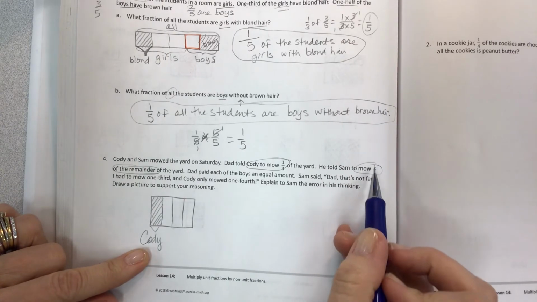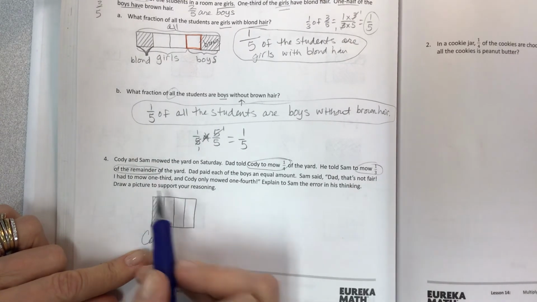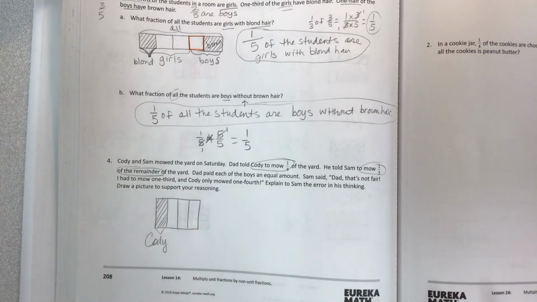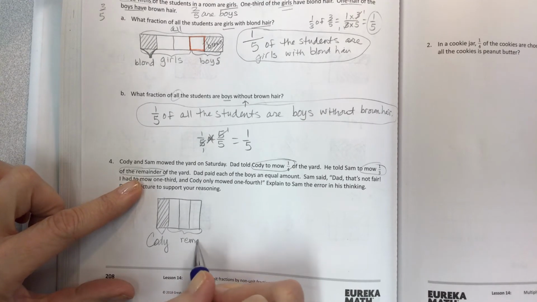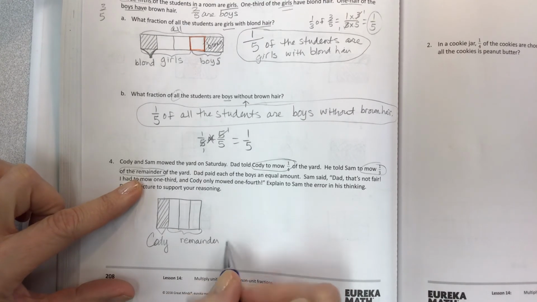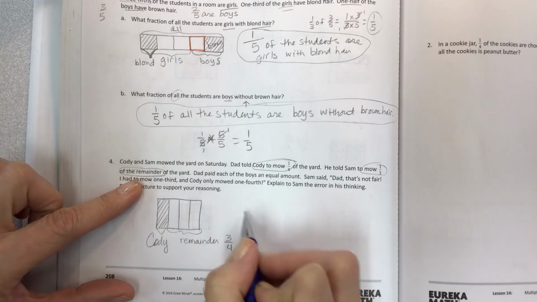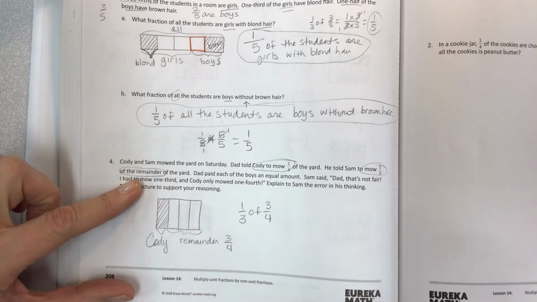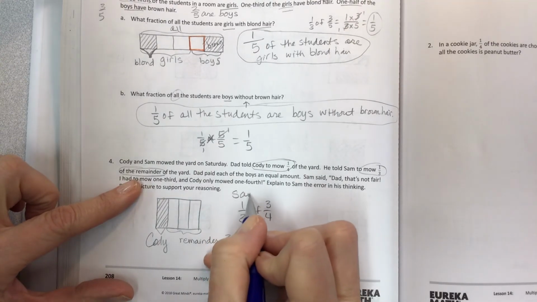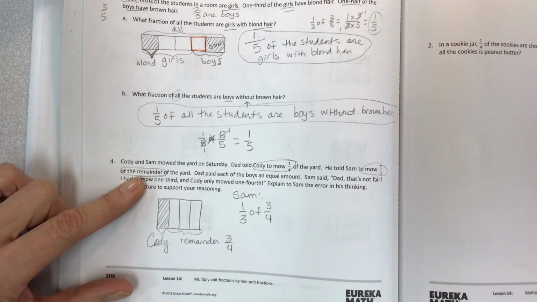Now he tells Sam to mow 1/3 of what? Not 1/3 of the yard. 1/3 of the remainder. What is the remainder? Okay. The remainder is 3/4. So 1/3 of 3/4 is actually what Sam is going to mow.